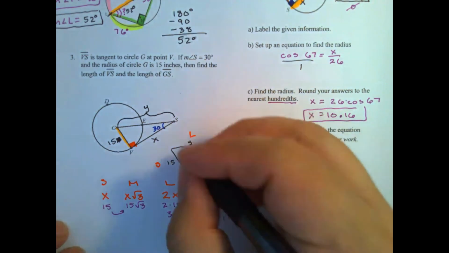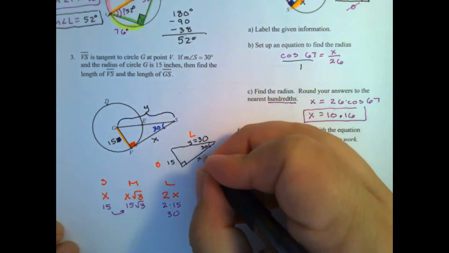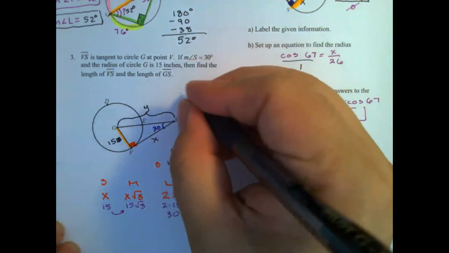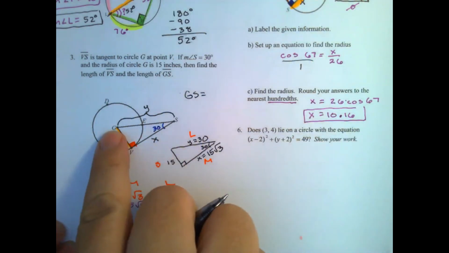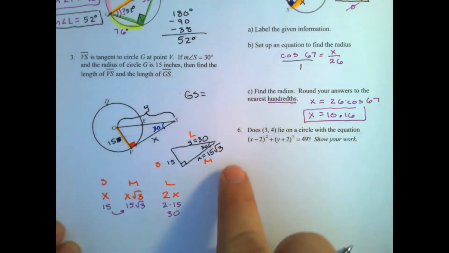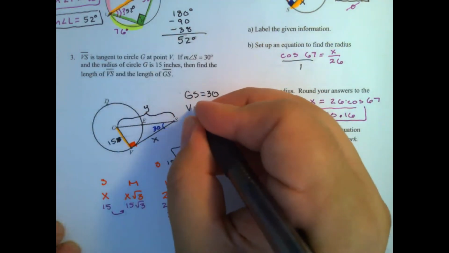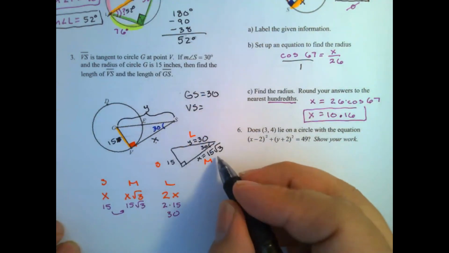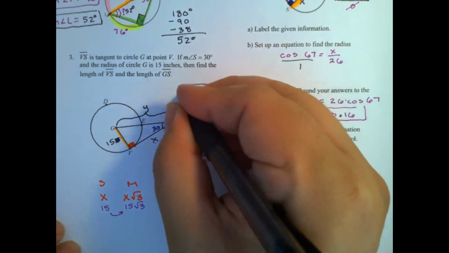Look, the large side is 30. The medium side is 15 radical 3. So the question was, how much is it from G to S? Well, G to S, there it is. That's the hypotenuse, so I have a 30 there now. They said, tell me how much it is from V to S. Well, V to S is where I have an X, and that was 15 radical 3. And just like that, we have our answer to this problem.